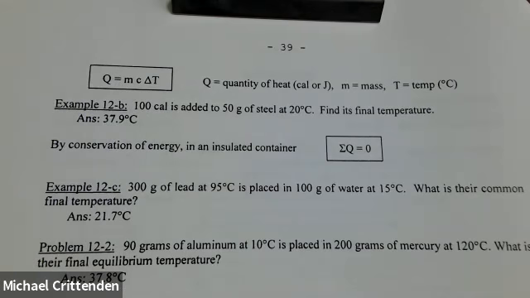Let's say you had 2 pieces of the same material, steel. One is a paper clip, less than a gram. And the other one is a great big anvil like a blacksmith might have, probably 150 or 200 pounds of steel.